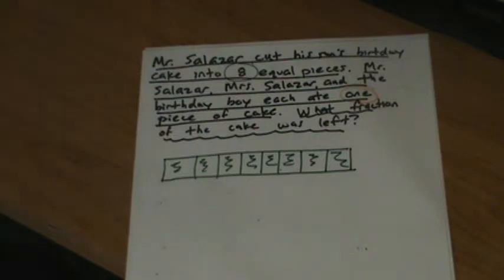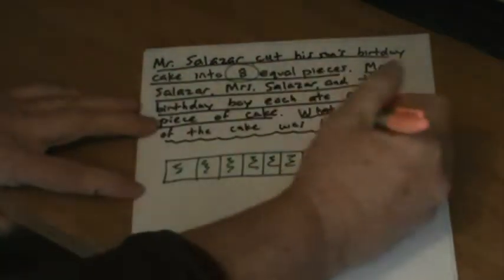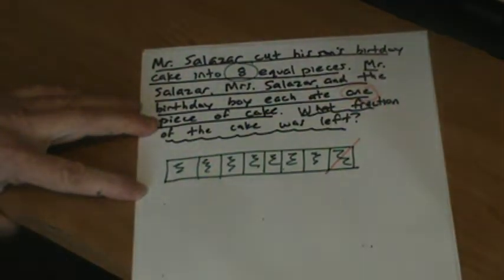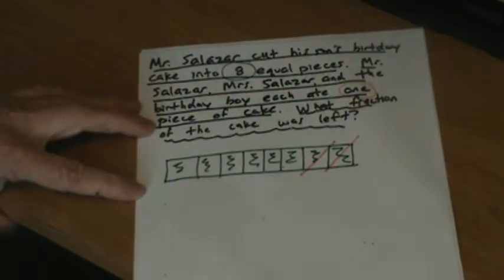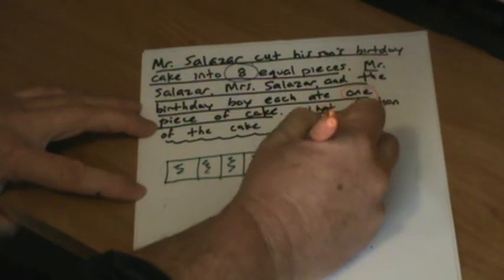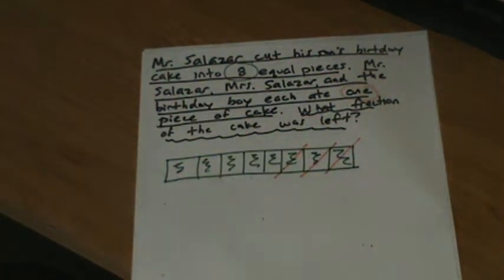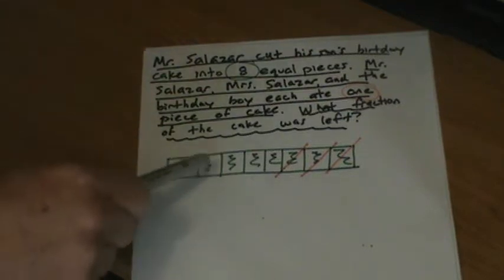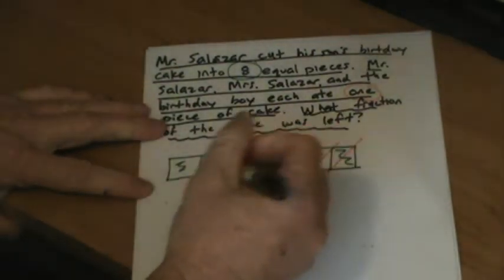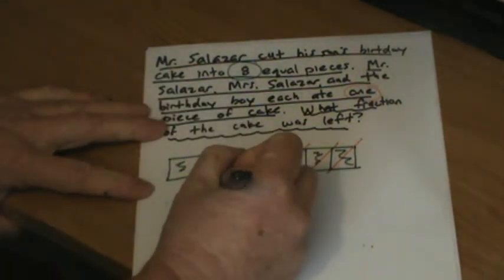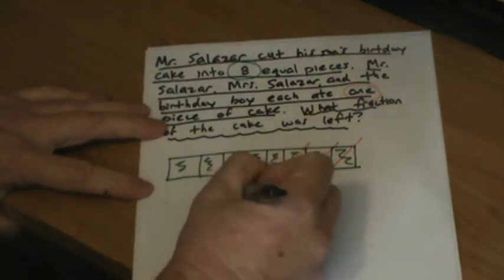Well, Mr. Salazar eats a piece. Mrs. Salazar eats a piece. And the birthday boy eats a piece. So asking what fraction of the cake was left. So we can see that there's 1, 2, 3, 4, 5 eighths left. We could also have gone like this. 8 eighths, right?